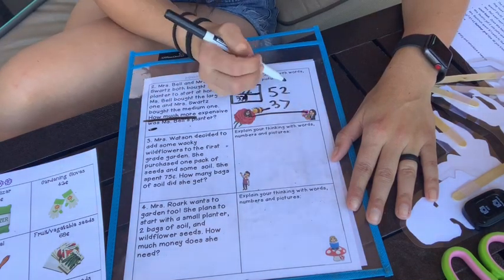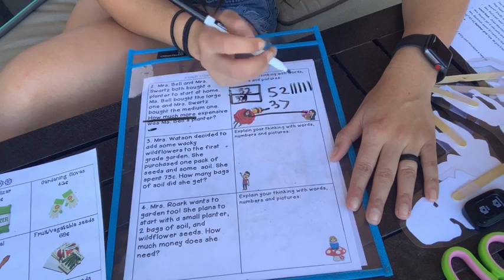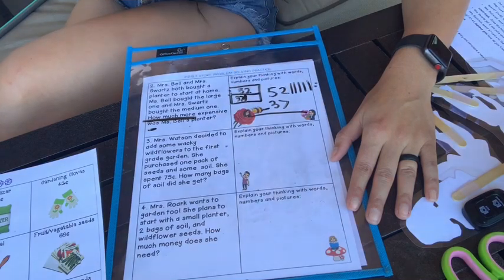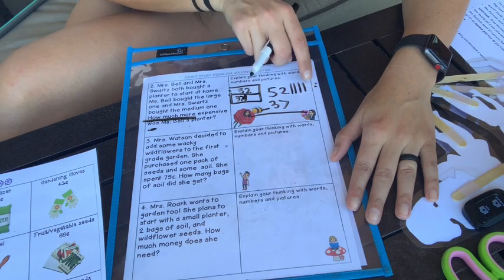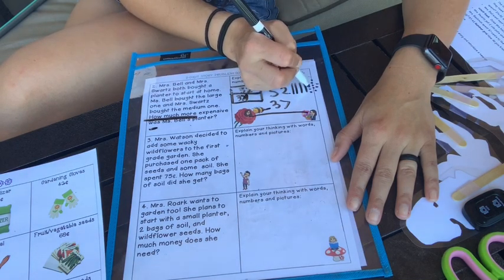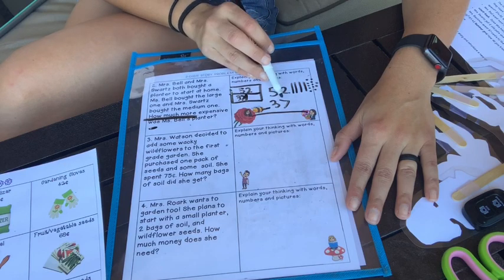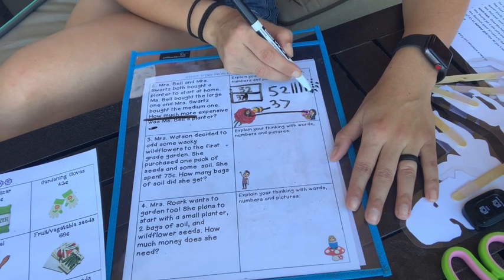So I'm going to draw 52, 1, 2, 3, 4, 5 tens, and 2 ones, and I need to take away 37. So I don't have enough ones to take away 7, so I'm going to go ahead and regroup one of these 10s as ones. So I do have enough to take away. Now I can easily take away 7. 1, 2, 3, 4, 5, 6, 7.